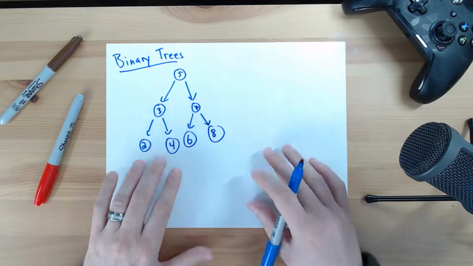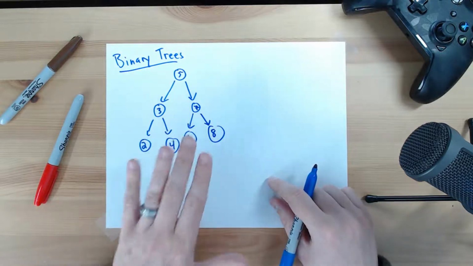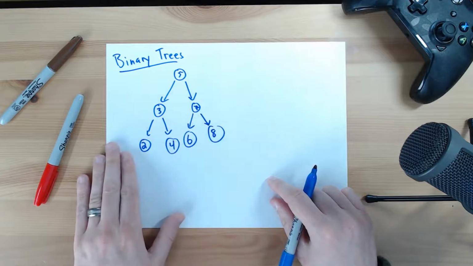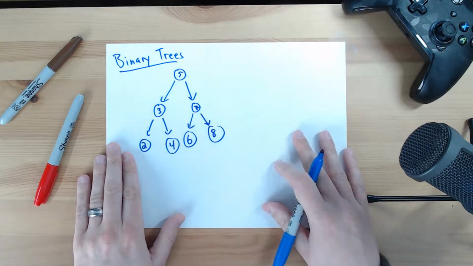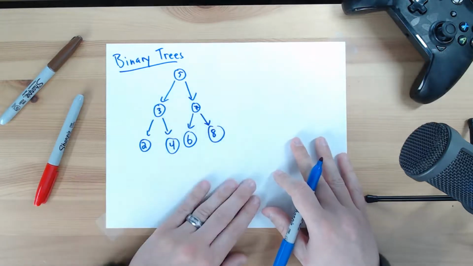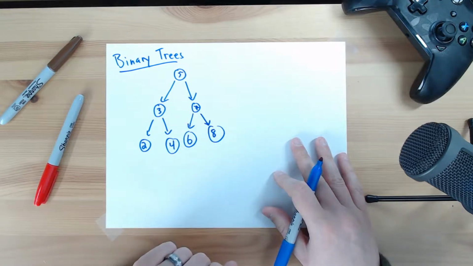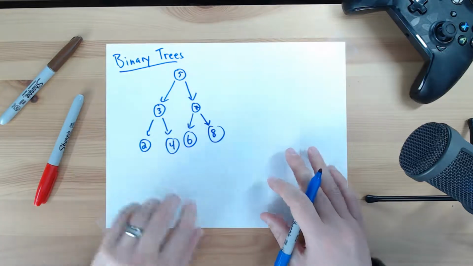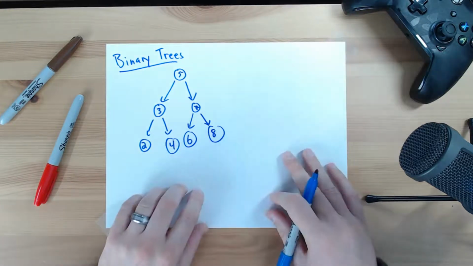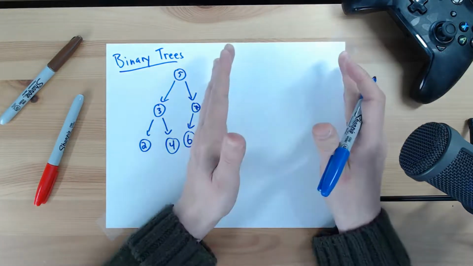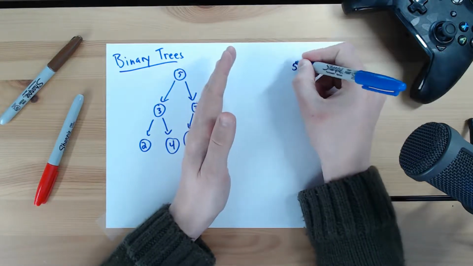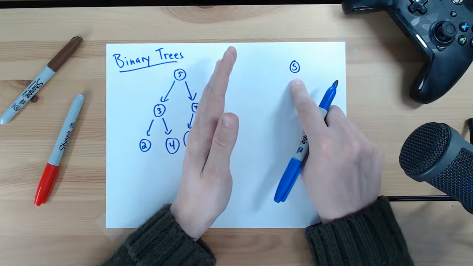But the rule of thumb here is essentially that for every element inside this tree, all the elements in its left child will be less than that element, and all the elements in the right child will be greater than that element. So, for example, let's imagine we are constructing this tree for the very first time, and I want to insert some data into it. We start with an empty tree, and I want to insert the number 5. Well, we have nothing in this tree yet, so 5 is going to become our root node.